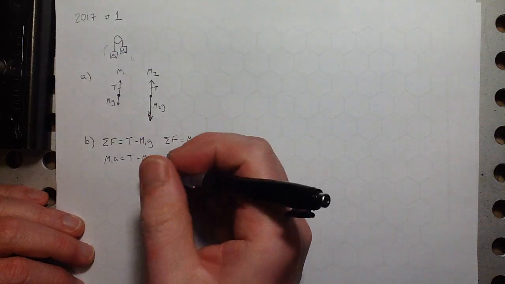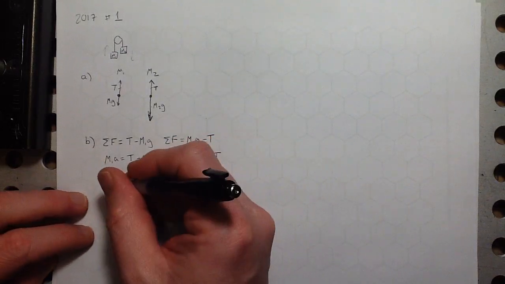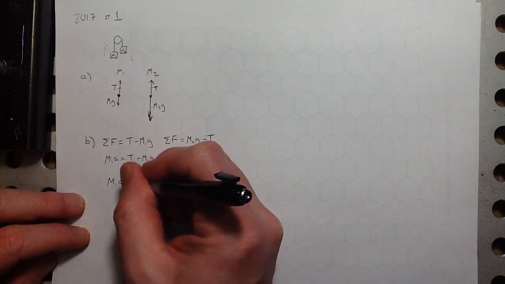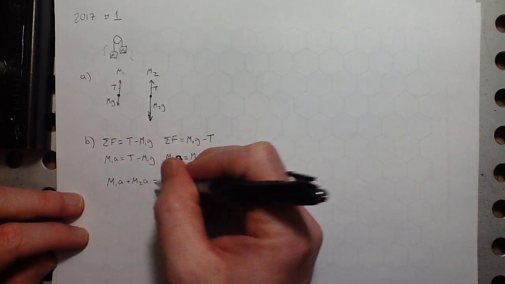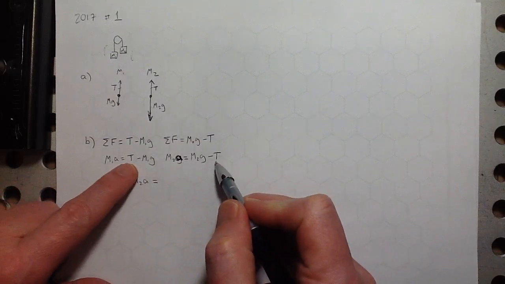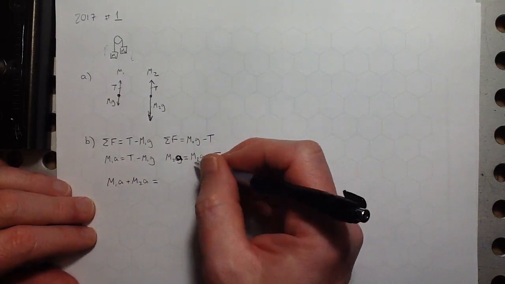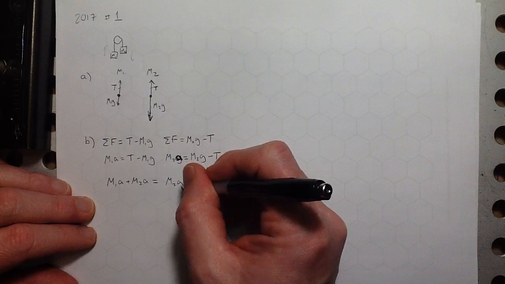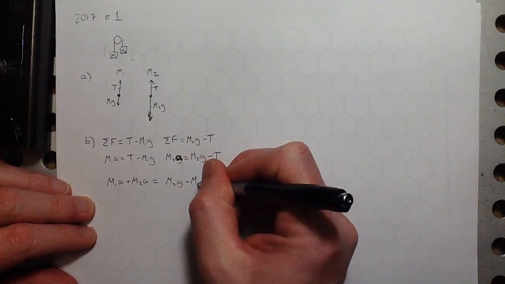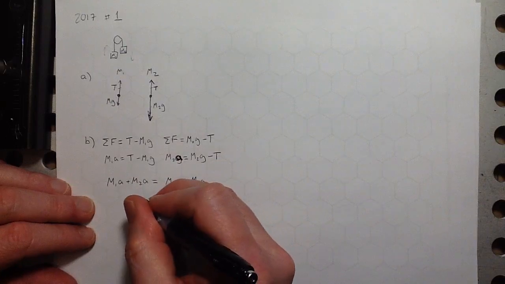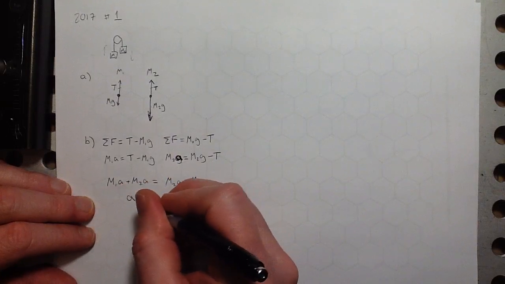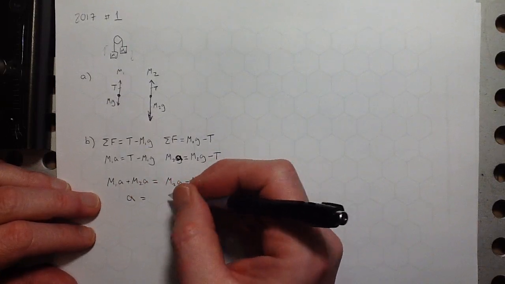So adding the two equations together, left-hand sides, I get M1A plus M2A. Adding these sides together, plus T minus T, those cancel out. I have M2G minus M1G. I'm trying to solve this for A, so I can factor an A out and then divide by M1 plus M2.